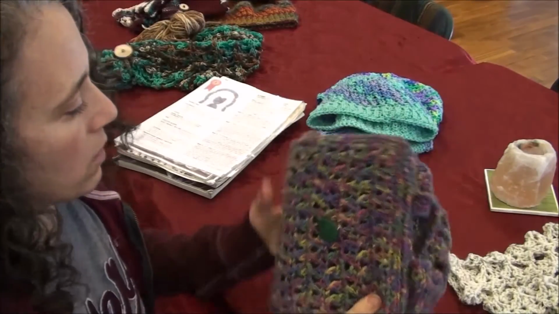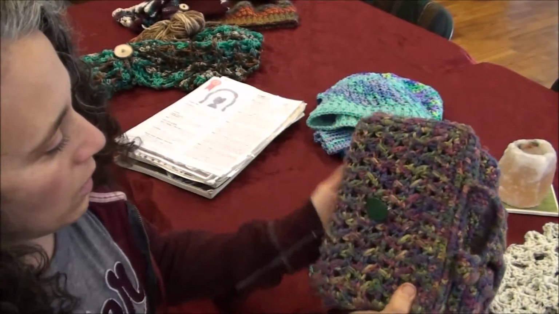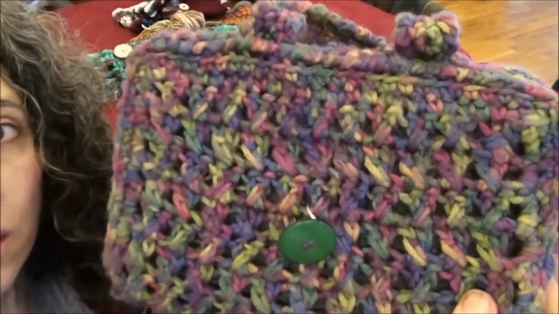Here's another thing. I made this years and years ago. It's a Bible cover, and you can see here. Hold that up close.